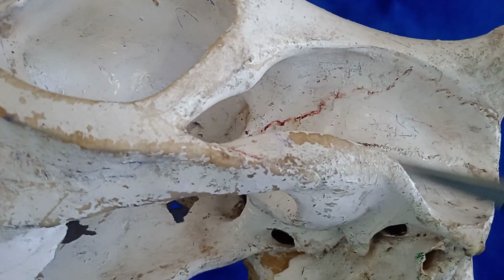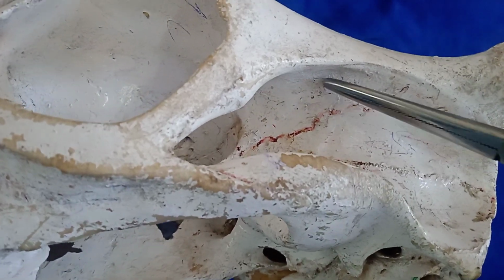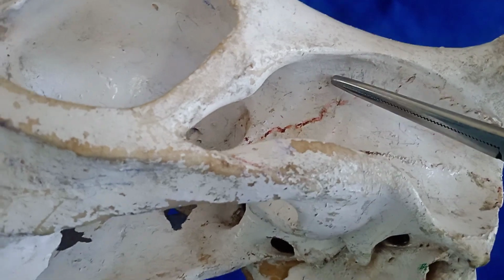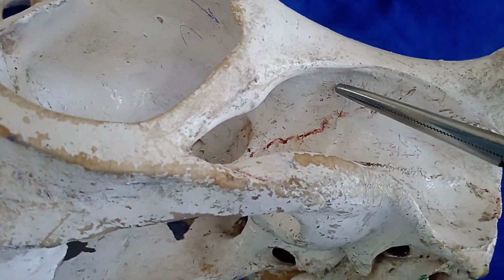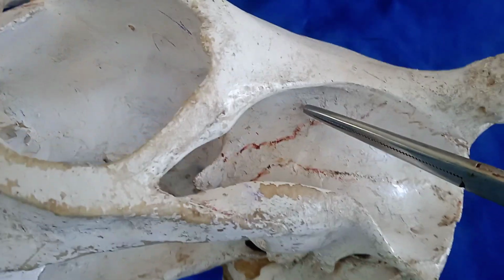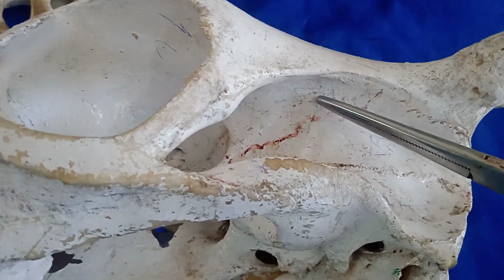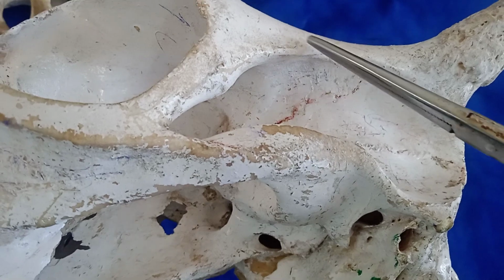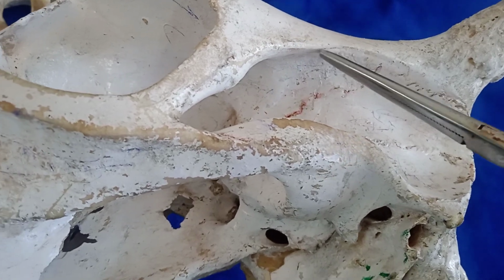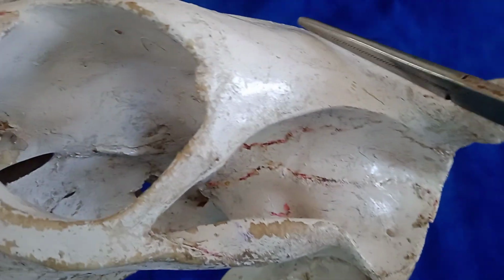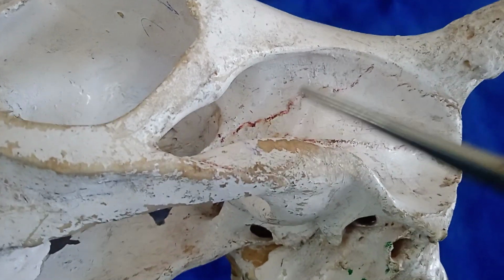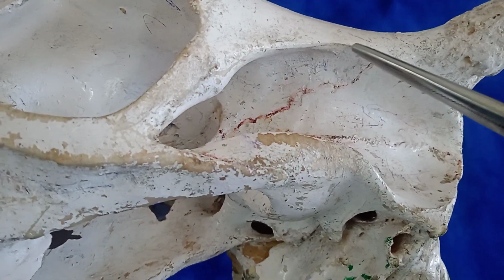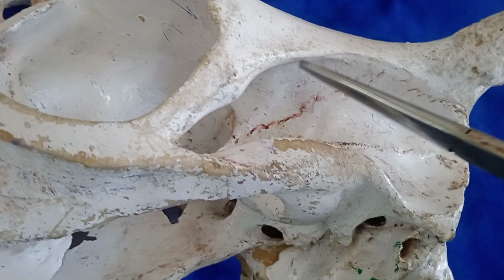The upper part of the temporal fossa is formed by the temporal part of the frontal bone. You can see here, and this is basically the temporal line. So this is the frontal part, this is the temporal part, and the line of separation between them is called the temporal line.